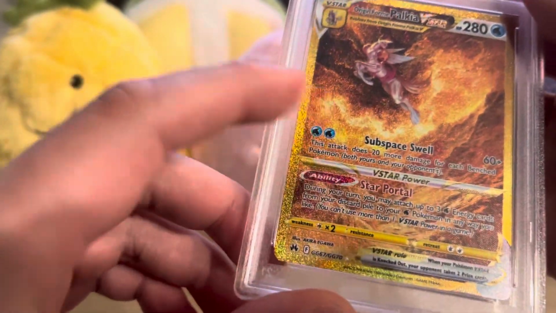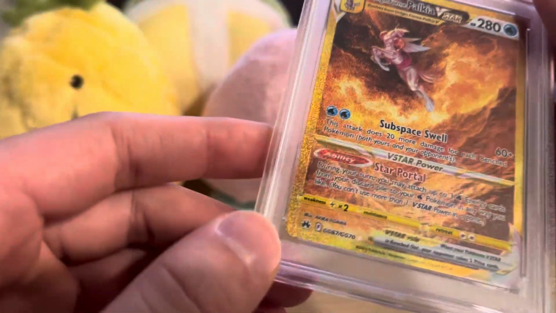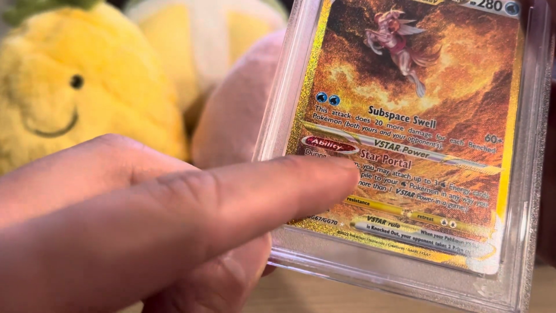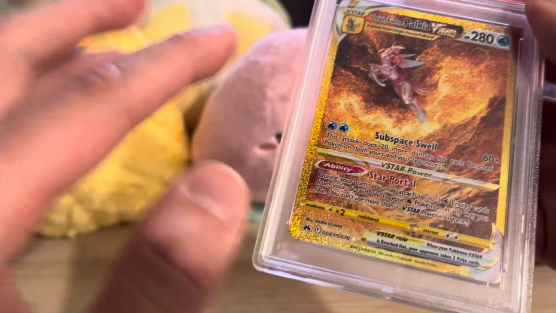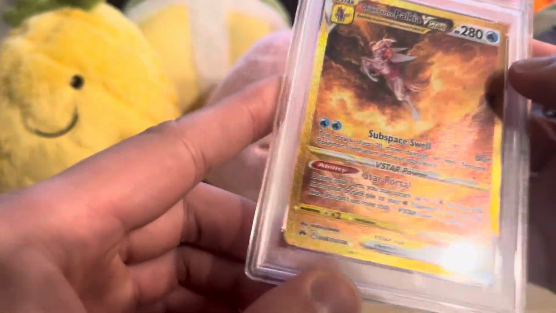They could have used that texture on other aspects of the card, like the ability, but it wasn't as important, so they didn't do that. It was just a normal glitter effect, which is really cool.